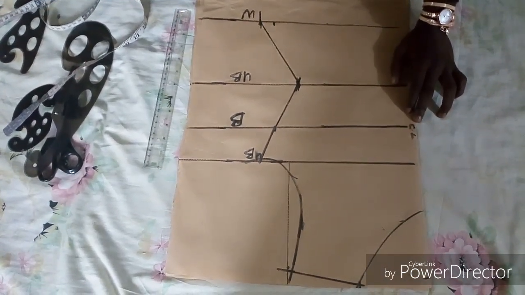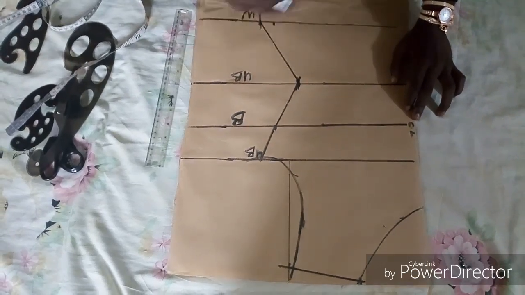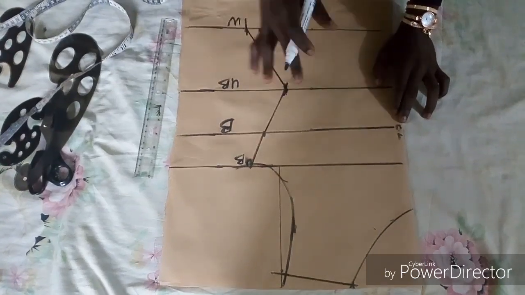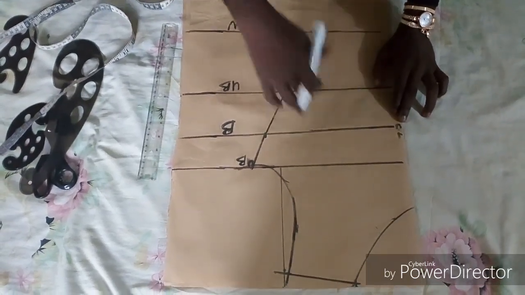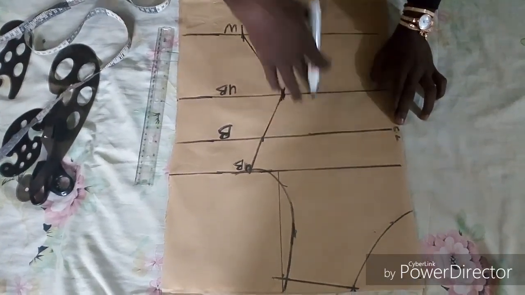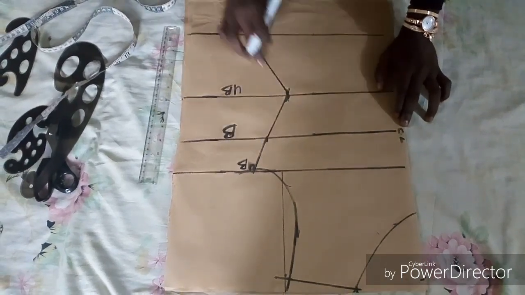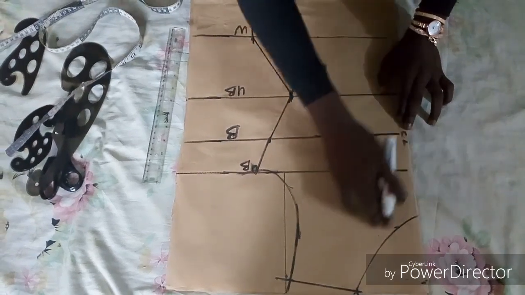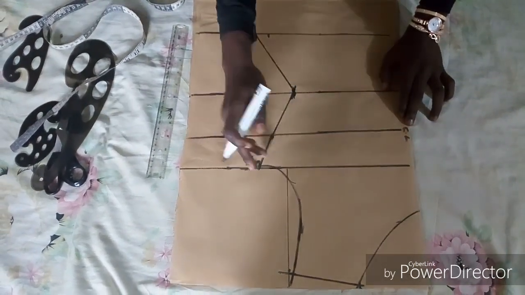And I told you guys to watch my previous video. That was why I explained the distance calculation. So after you've taken your basic measurements, if you are going to use this pattern to draft, if you are going to place this pattern on a fabric, then when marking, you have to add your sewing allowance to it. After that, you get your neckline and your armhole.